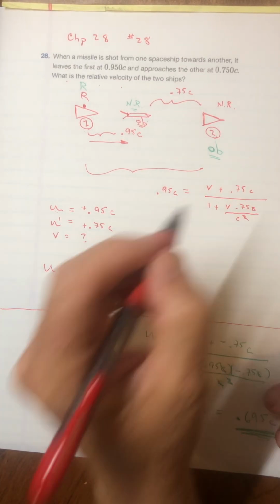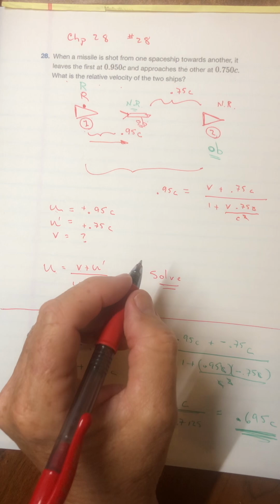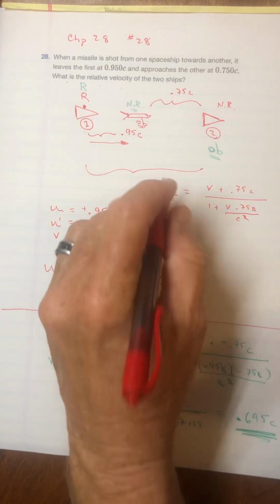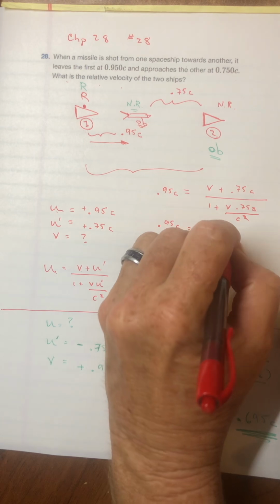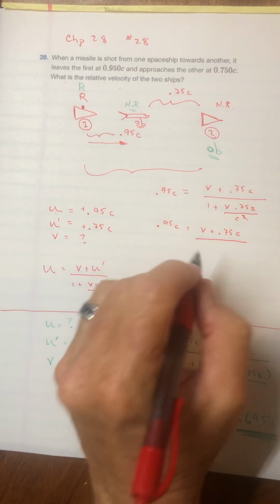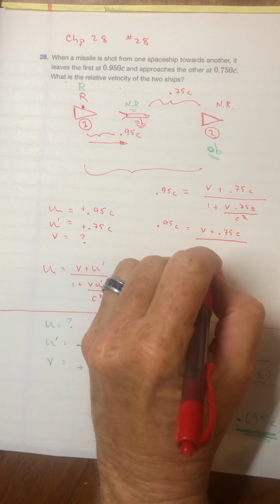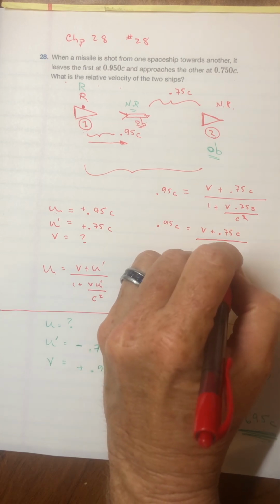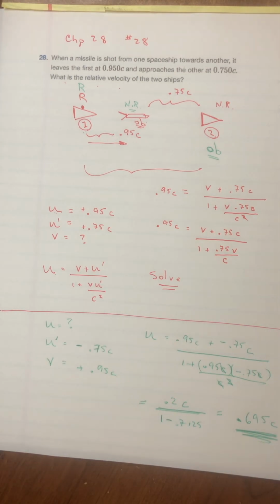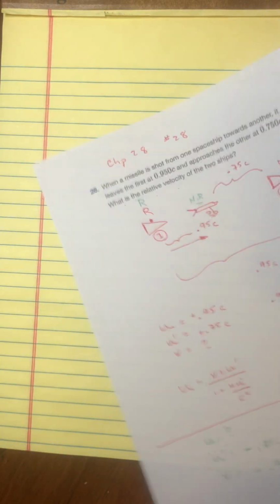And one of the c's will cancel off. And so we'll have 0.95 c here. We'll get a v plus 0.75 c here. And this one would be a 1 plus 0.75 v over c. You know, I'm going to need another piece of paper for this mathematics here.